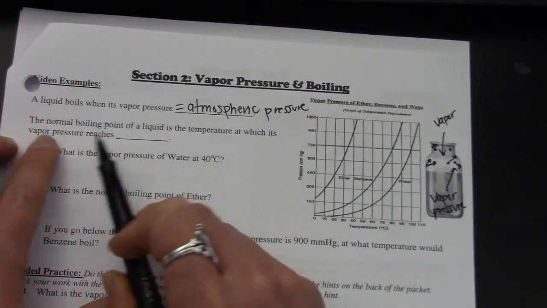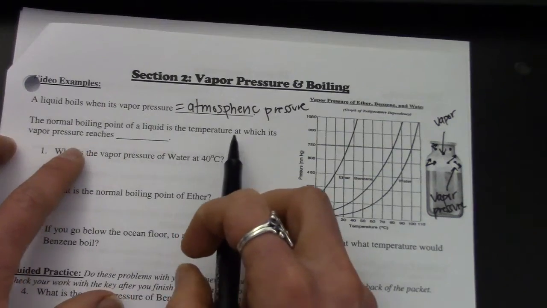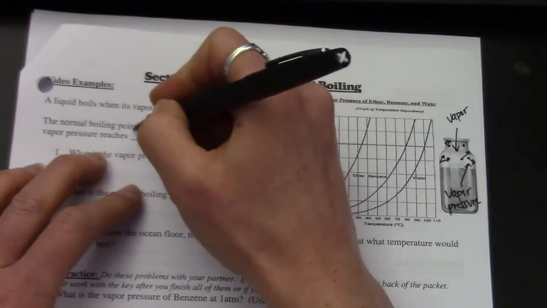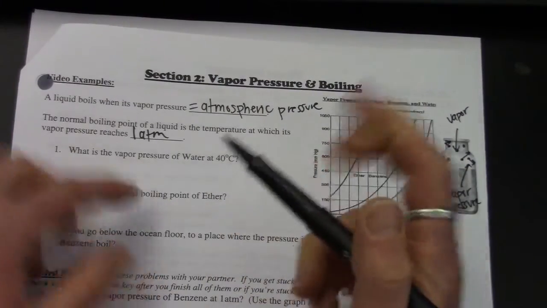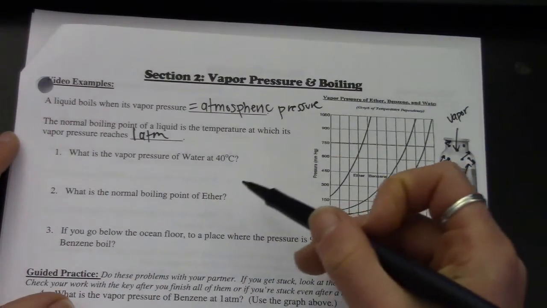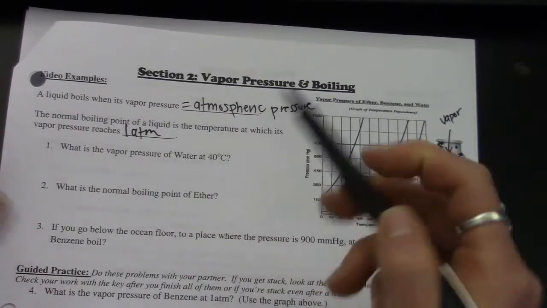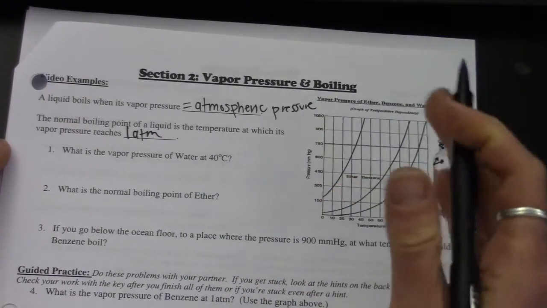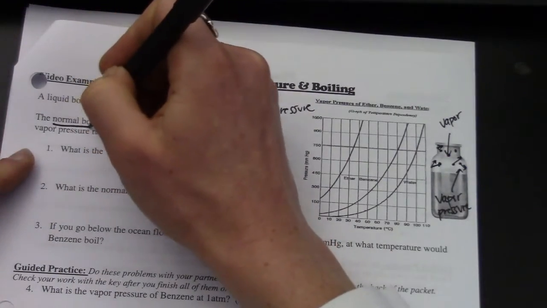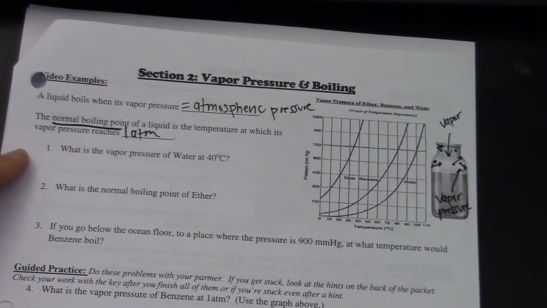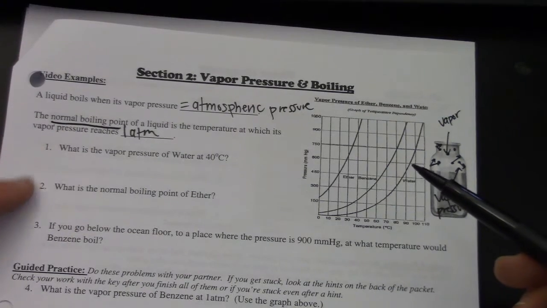Okay, and then the normal boiling point of the liquid is the temperature when its vapor pressure reaches 1 atmosphere, because that's the atmospheric pressure normally at sea level. So the normal boiling point is the temperature when the vapor pressure gets to 1 atmosphere, and we call that normal boiling point. Okay, so let's use these graphs and answer these questions.